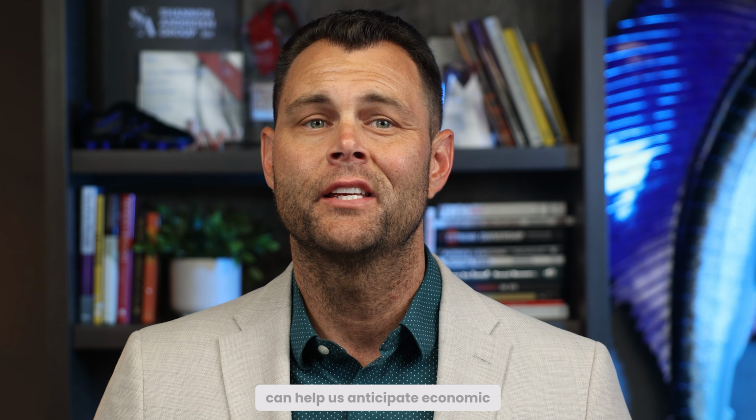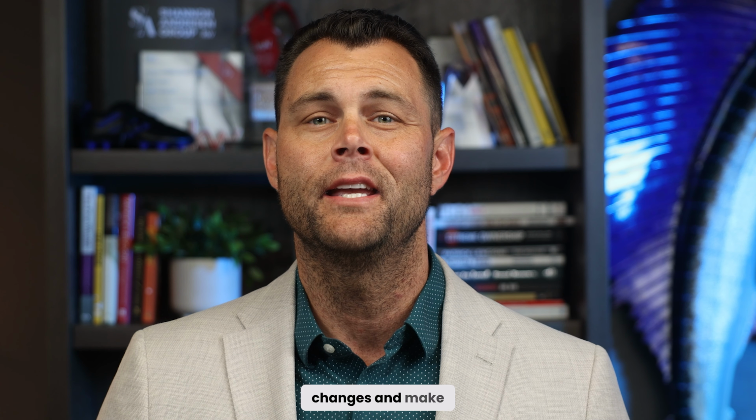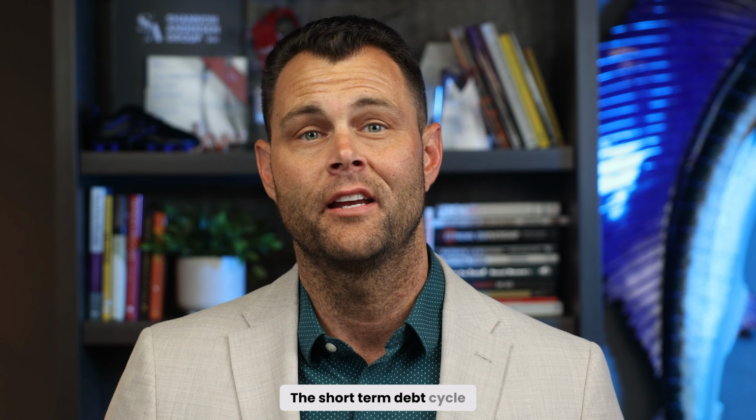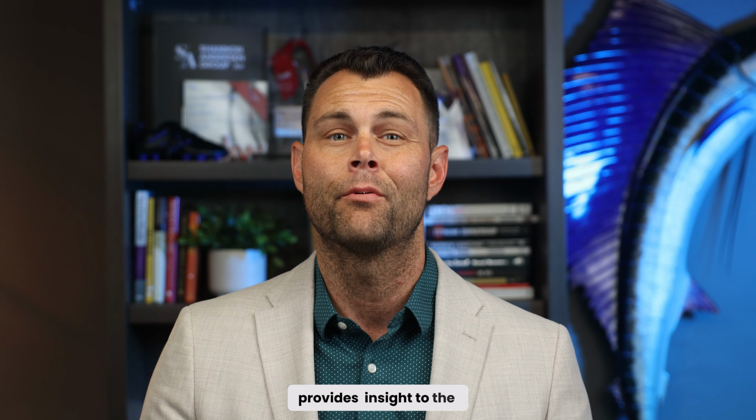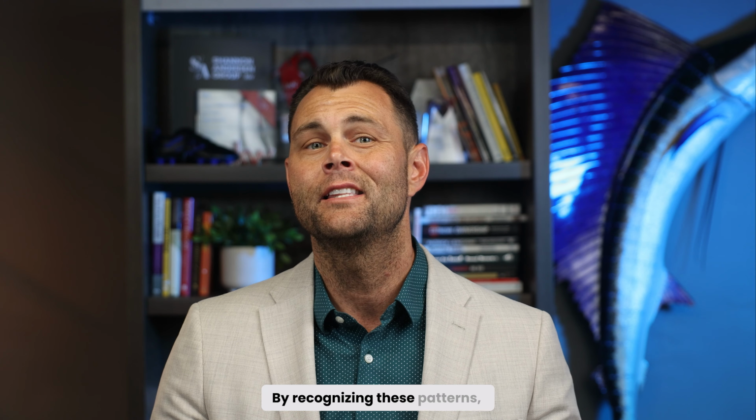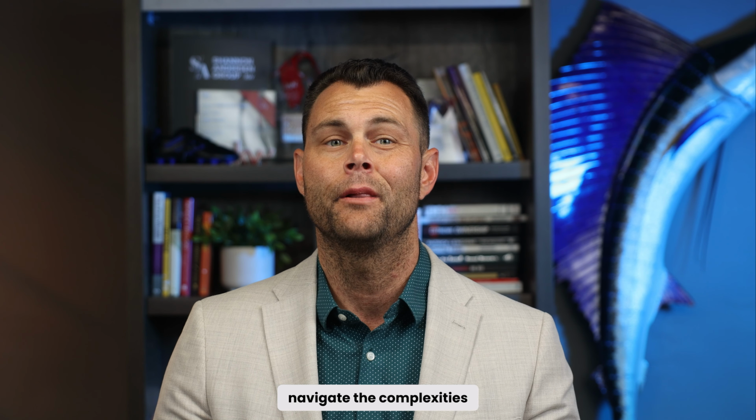Understanding these debt cycles can help us anticipate economic changes and make informed decisions. The short-term debt cycle explains the frequent ups and downs, while the long-term debt cycle provides insight into the broader economic shifts. By recognizing these patterns, we can better navigate the complexities of the economy.